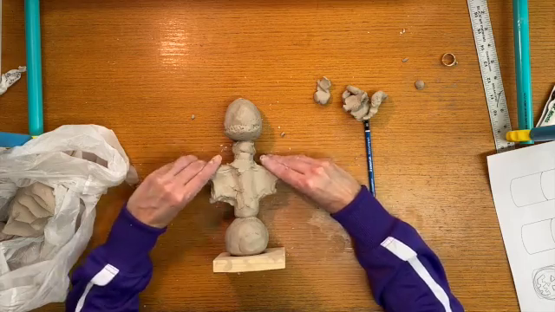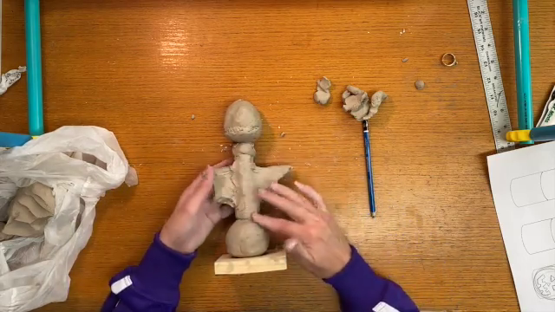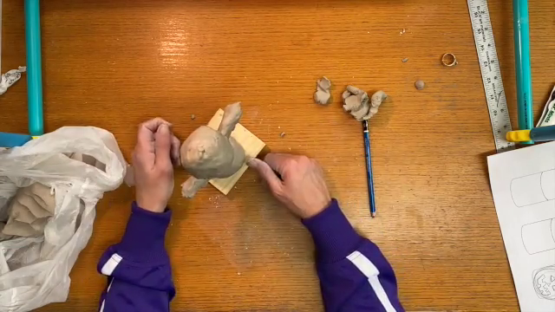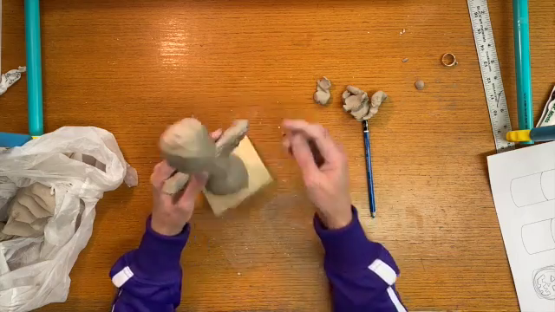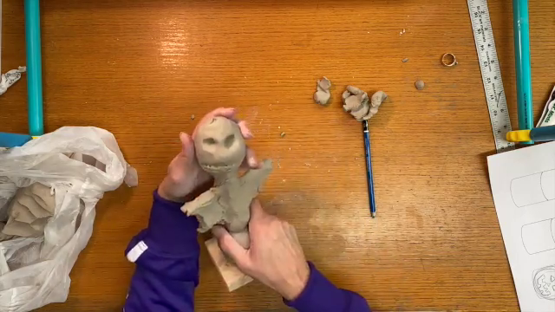Sometimes it helps to use both hands to get things to be a little bit more symmetrical. So anyways, that is a brief rundown on how you would start something like this. You can attach things to it, you can carve things out of it, you can push in to do different things like that.